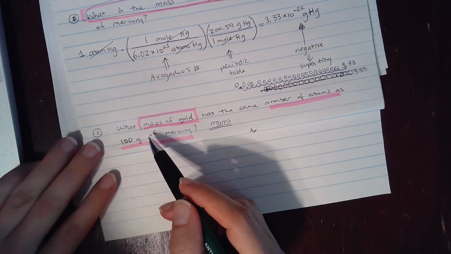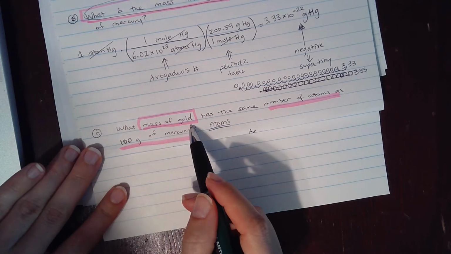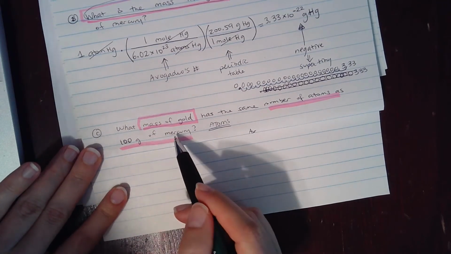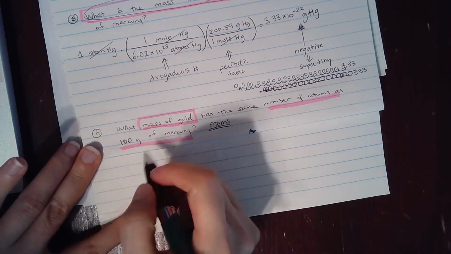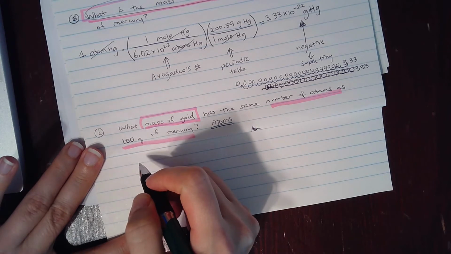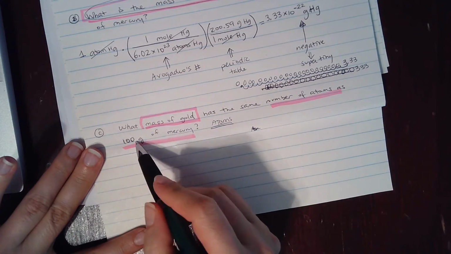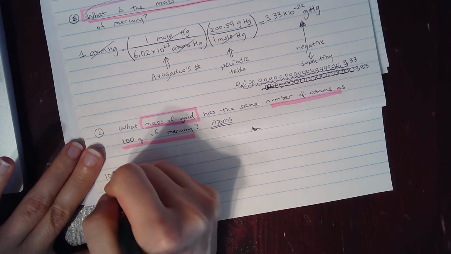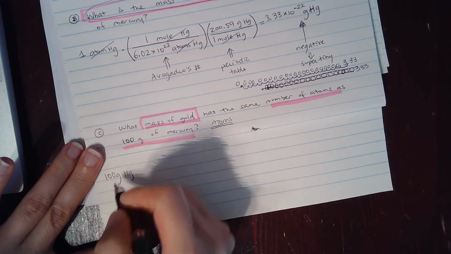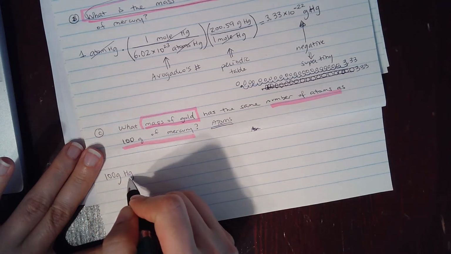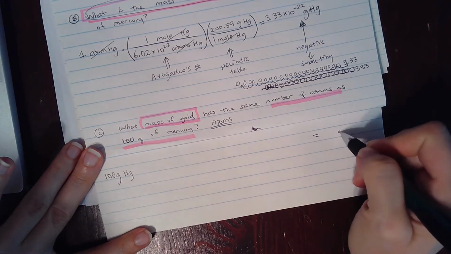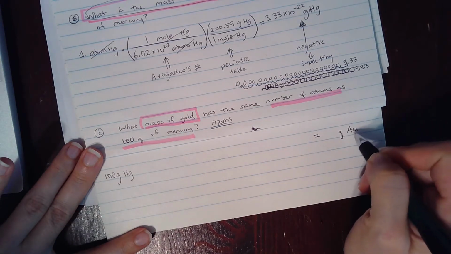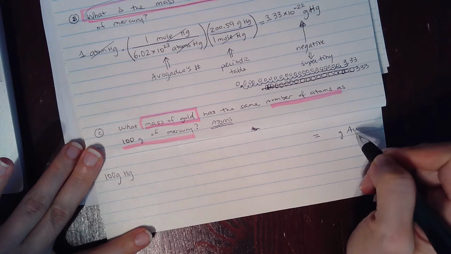This is problem C. What mass of gold has the same number of atoms as 100 grams of mercury? This is a very cool problem, and our answer is we need to take a look at what we're starting with. Notice that we have 100 grams of mercury. That must be our starting point. We don't know anything else in this question. 100 grams of Hg, that's the symbol for mercury. And we need to end with grams of gold, aurum, so that's the symbol for gold.